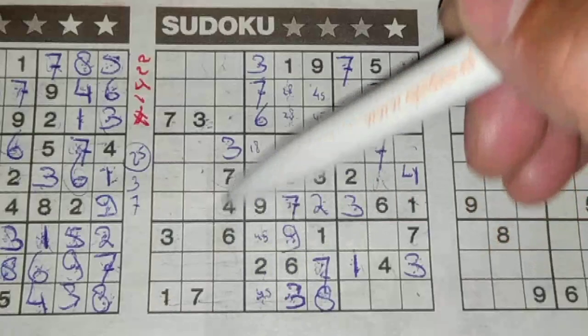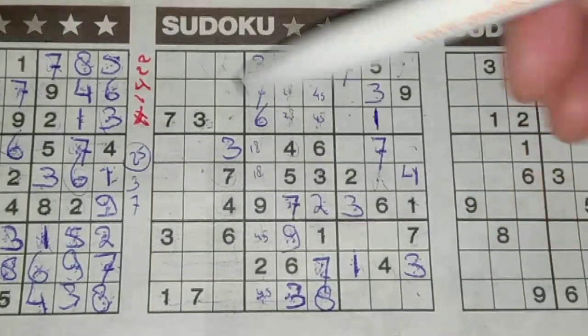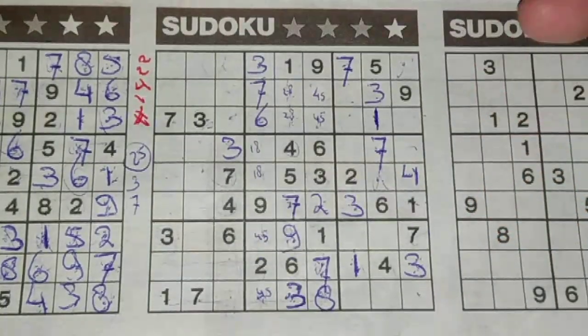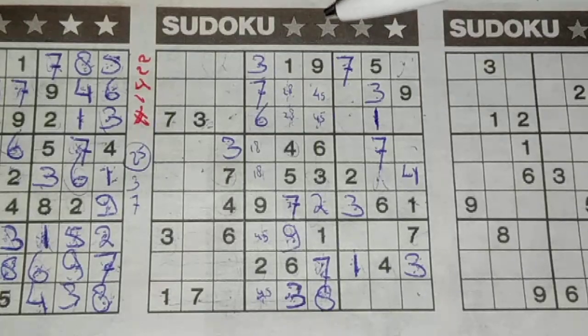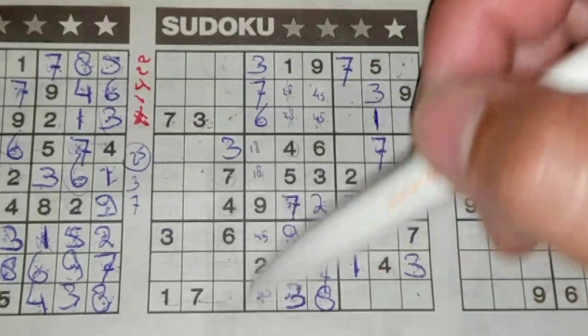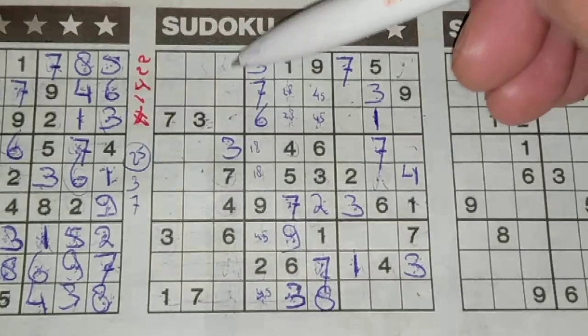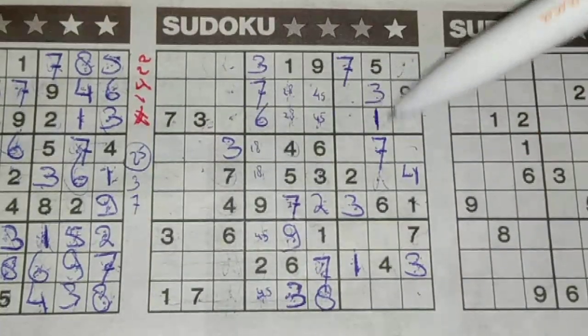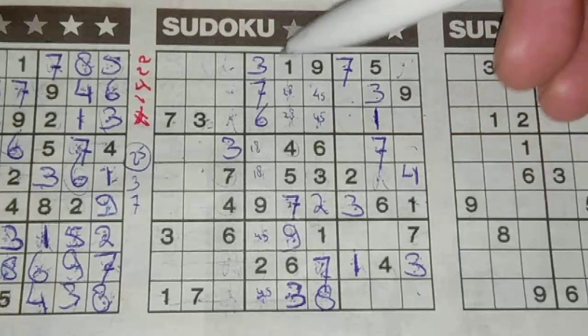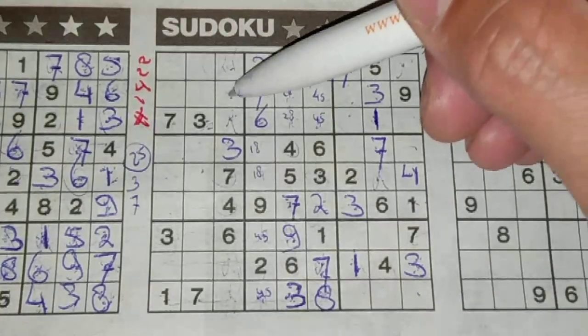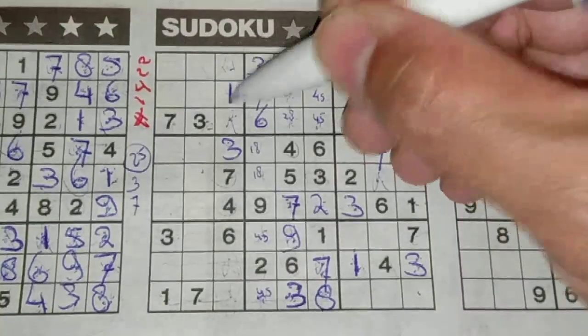In the third column, 5 missing numbers. One of the missing numbers is 1. We see here 1 in this big square, so no 1 in these 2 boxes. So the 1 could be here, here, or there. We see here 1, no 1 there. Here 1, no 1 there. The only place for the 1 should be there.